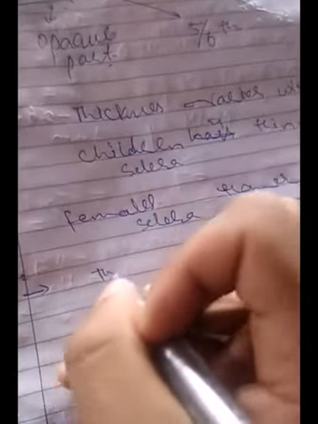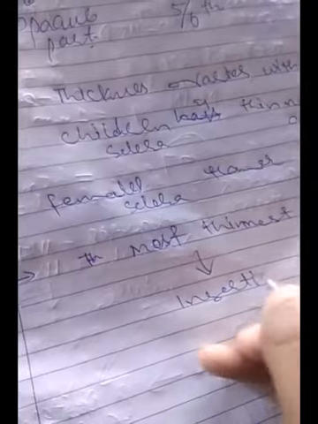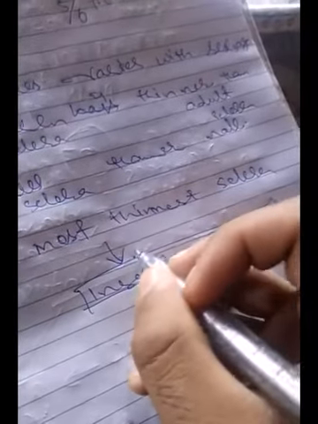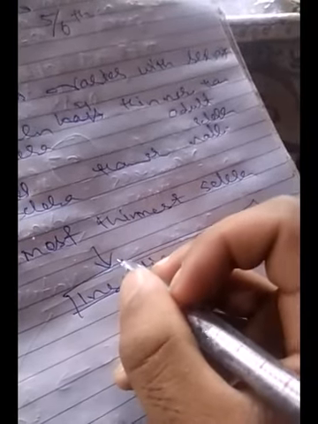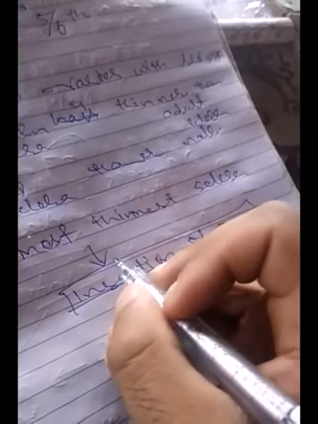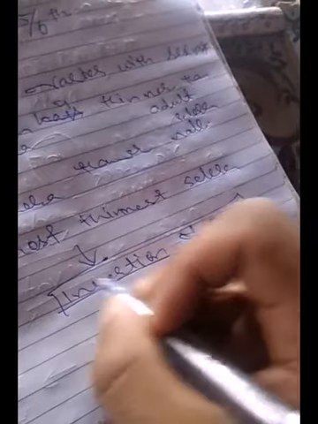The thinnest sclera is present at the insertion of extraocular muscles. This is an MCQ which is asked mostly in every competitive exam. Name the point where the sclera is thinnest: the insertion of extraocular muscles.